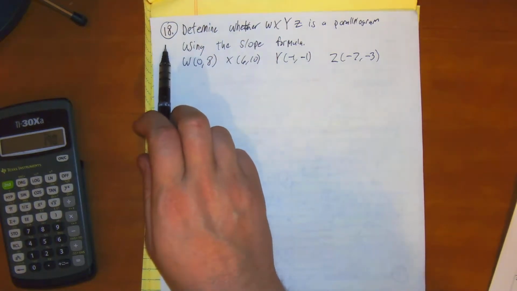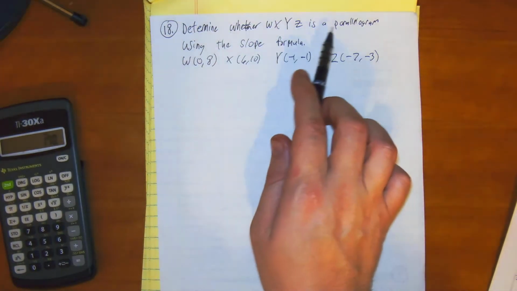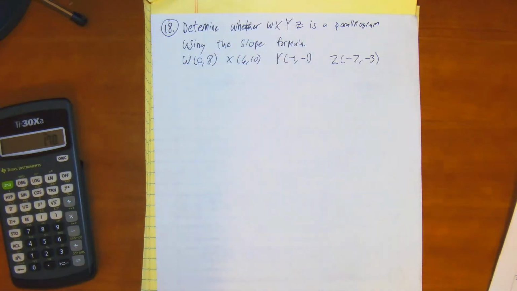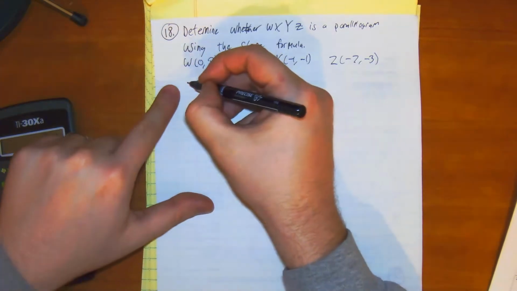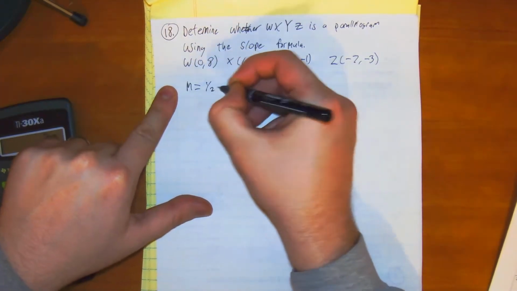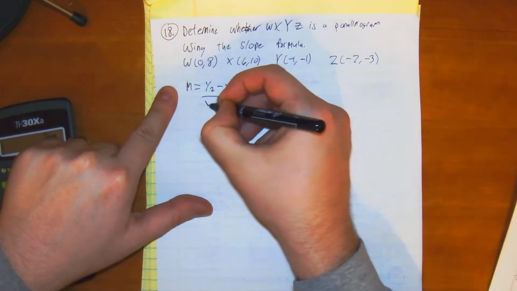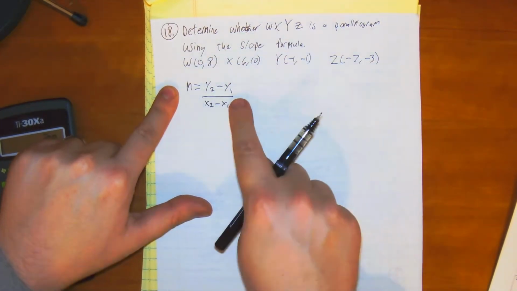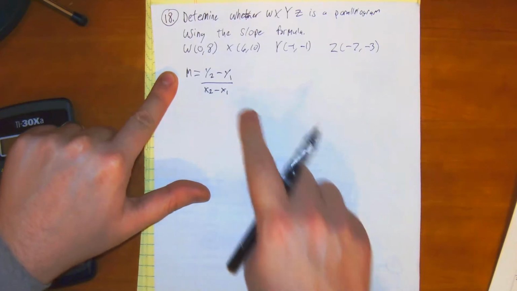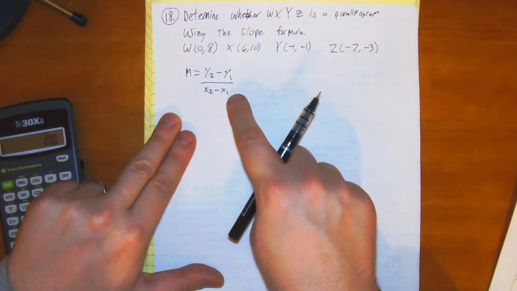We're looking at number 18. We're going to determine whether WXYZ is a parallelogram. I'm going to be using the slope formula. If you can recall, slope is equal to y2 minus y1 over x2 minus x1. So this just means the change in y over the change in x.